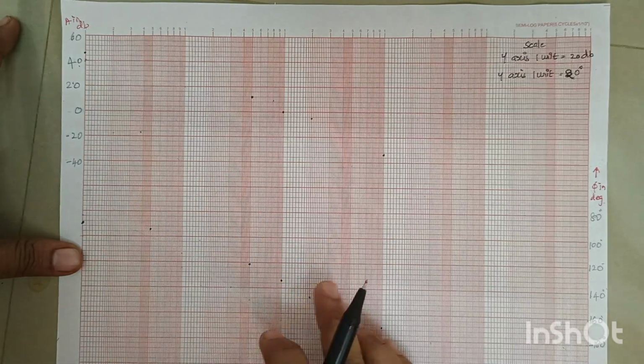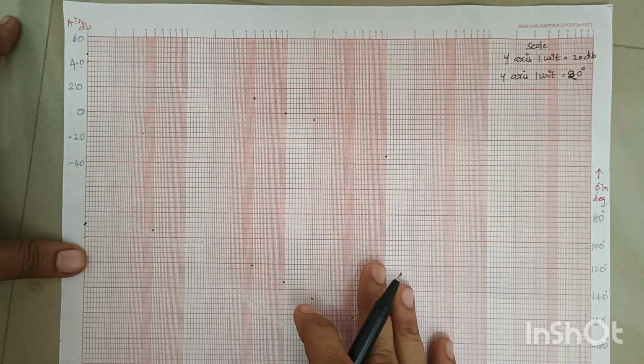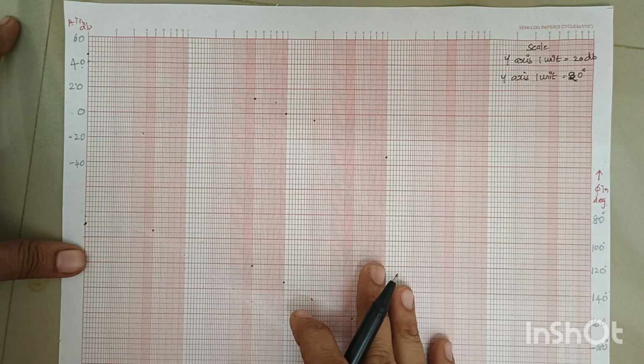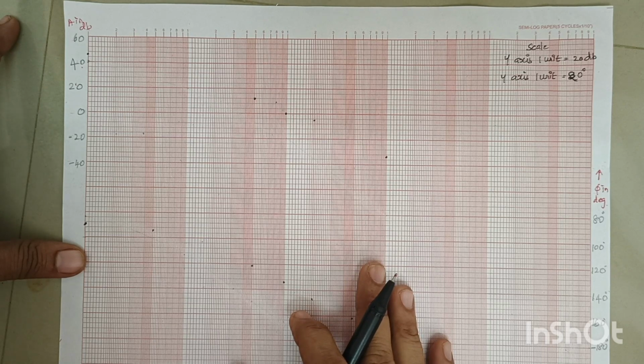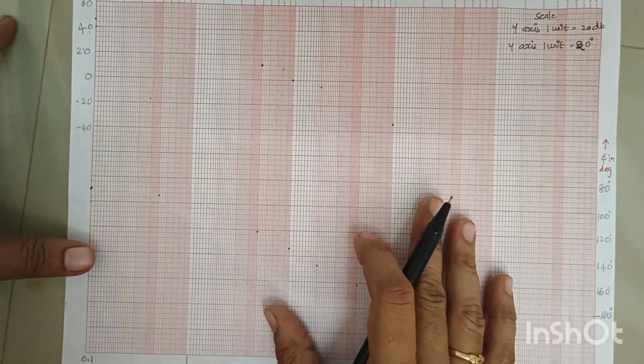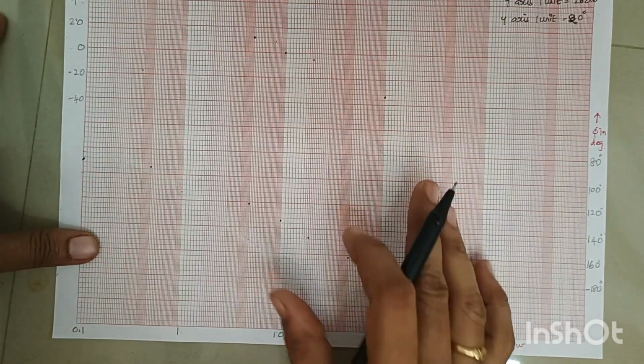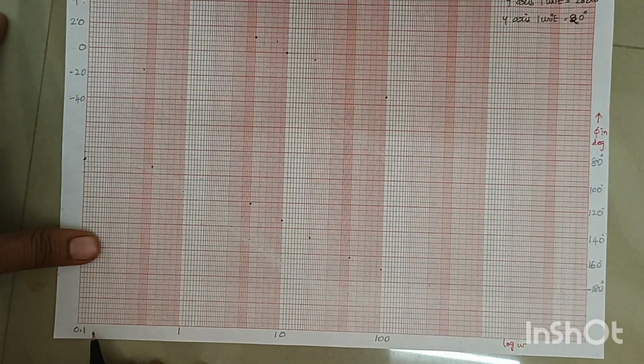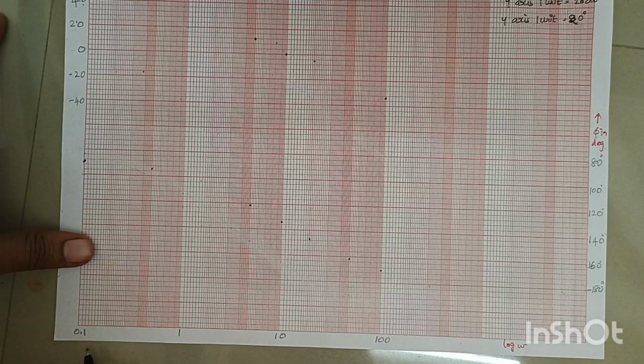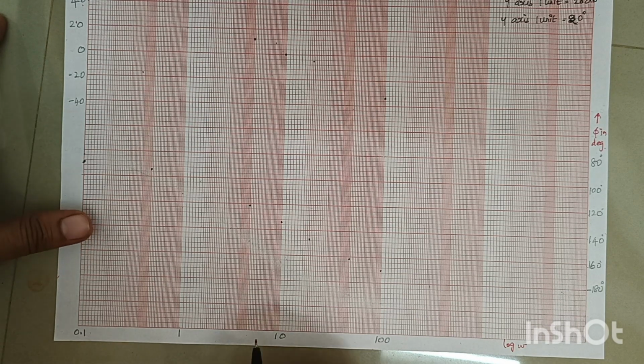Now we are going to plot the values. So what is the first value of magnitude? Here at a frequency of 0.1 the magnitude is 46. On the x-axis we usually start with 0.1 or 0.01, anything is good. So here it is 0.1, and this multiplied by 10 gives you 1, and this 1 multiplied by 10 gives you 10, and 10 multiplied by 10 gives 100, and it goes on, right? Because here we are considering decibel per decade, where decade refers to 10.